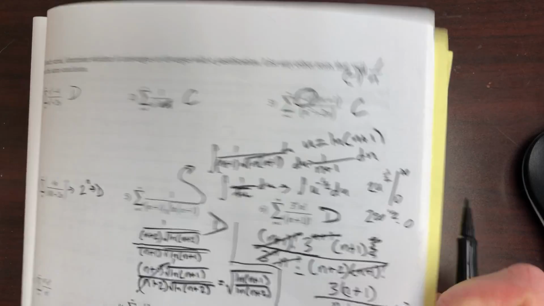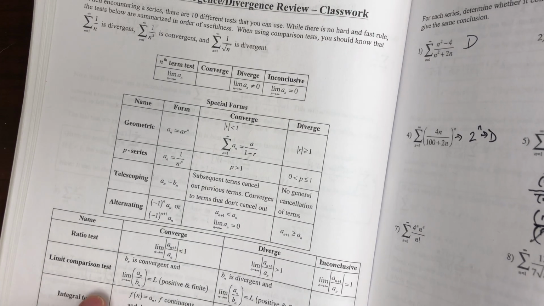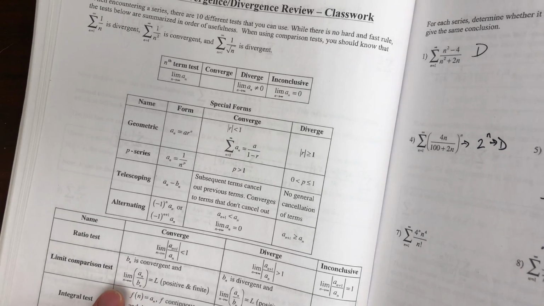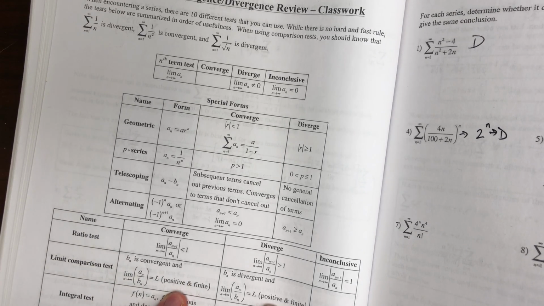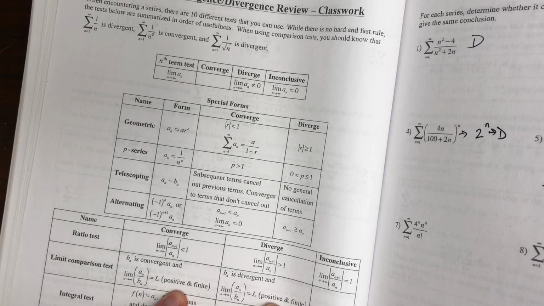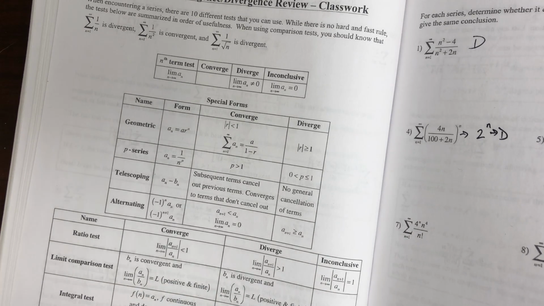And if we look at our rule here, limit comparison, as long as the limit is positive and finite, when you do this comparison like this, then it does the same thing as the original. So this one, our original is divergent, so this is divergent as well.